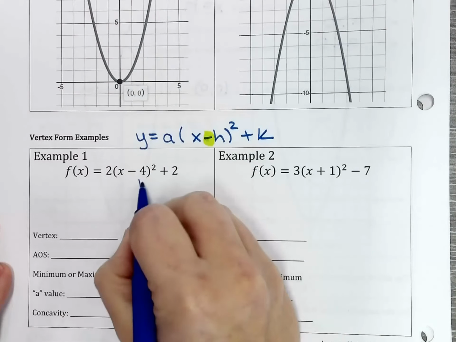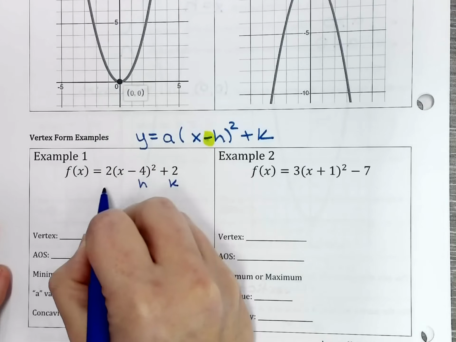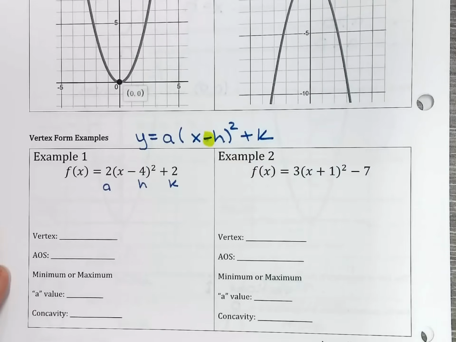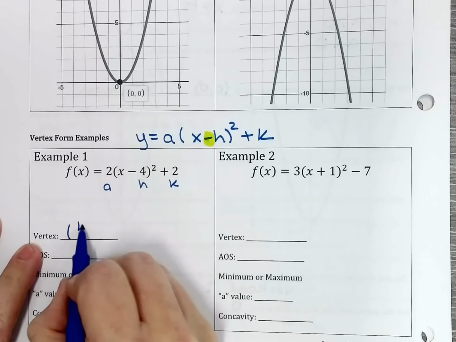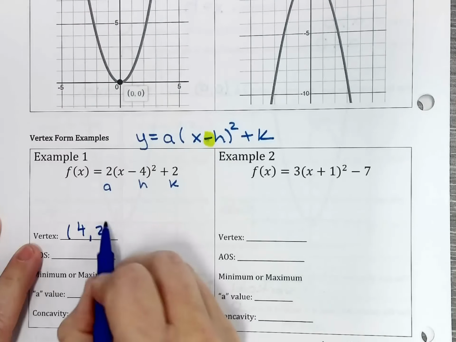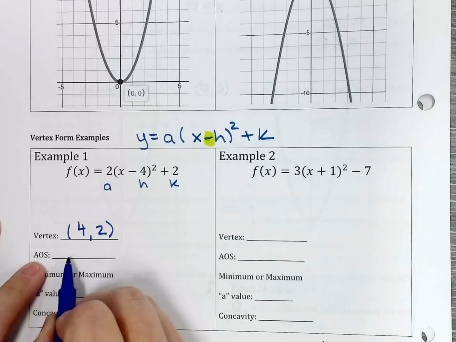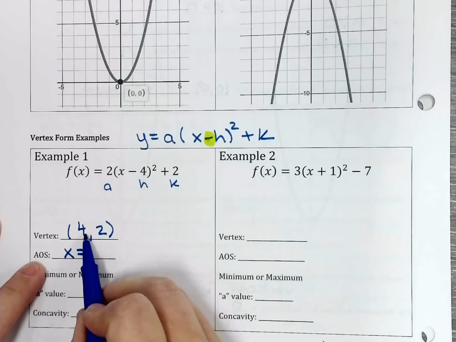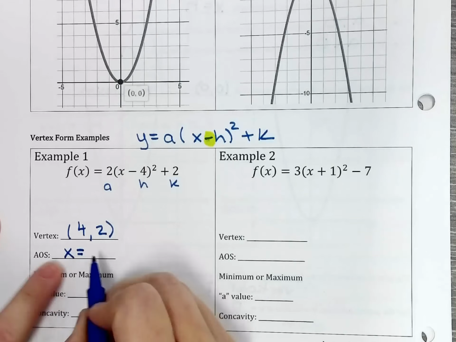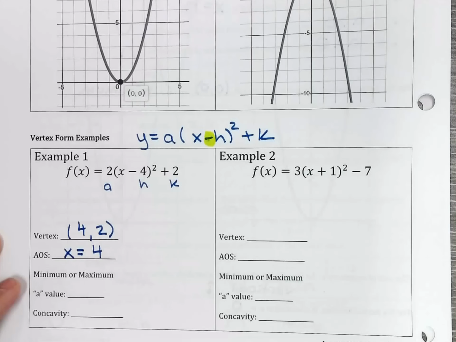So this is h, this is k, and this is a. H is 4, k is 2. The axis of symmetry is the x from the vertex. If this is the vertex, this is the x, so x = 4.